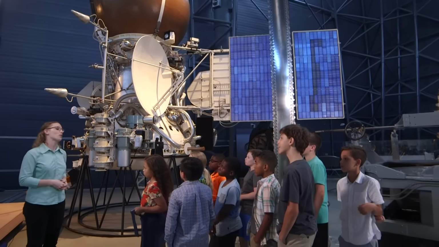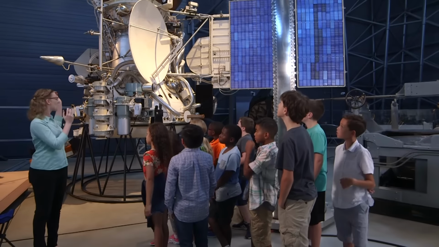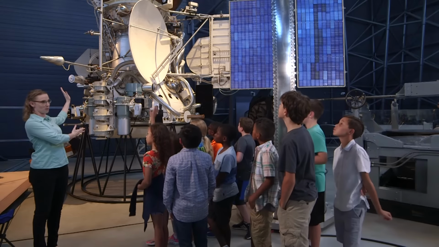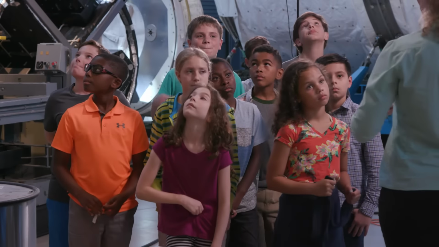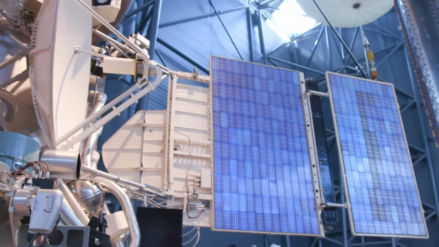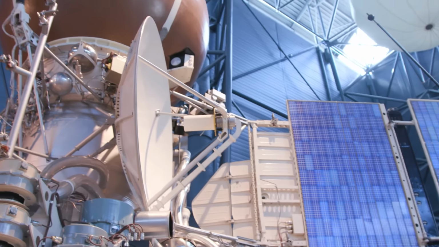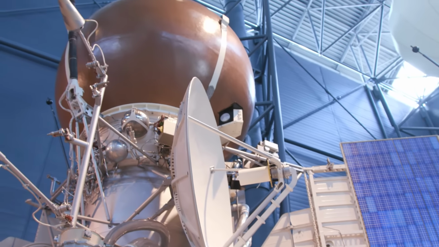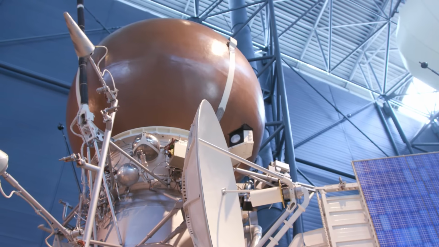So I brought you all the way through the museum to come look at the Vega spacecraft. We're familiar with the Earth's atmosphere because we breathe it. A planet that's really close to Earth that has a really different atmosphere is Venus. This Vega spacecraft was built by the Russians, and they sent 2 of them to Venus, and they actually landed on the surface. Now, landing on the surface of Venus is really hard.